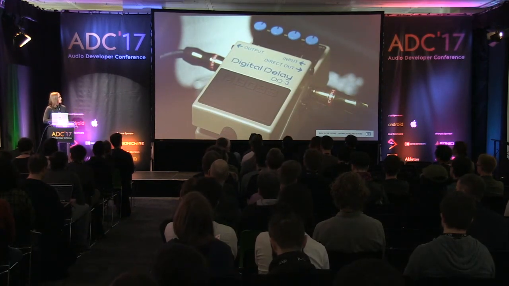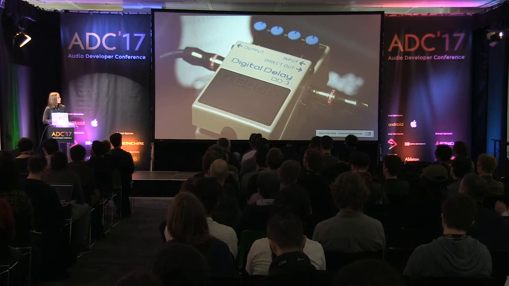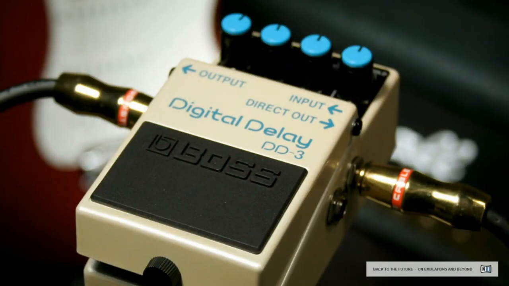Mid-80s, digital technology is becoming more affordable. You have the earliest digital pedals. You'd still need to catch up a little when it comes to sample rate or bit depth, but the quality was getting there, and it was more affordable, and you could do longer delays, even tens of seconds.